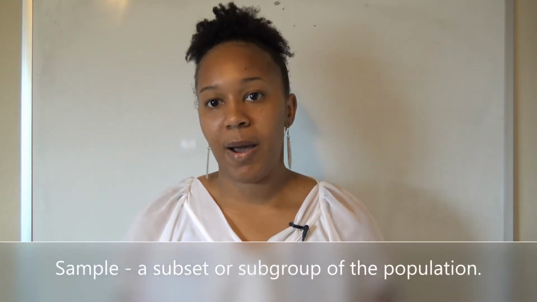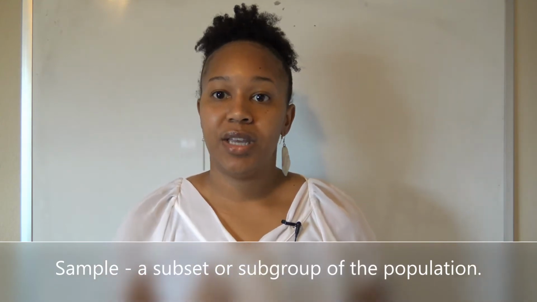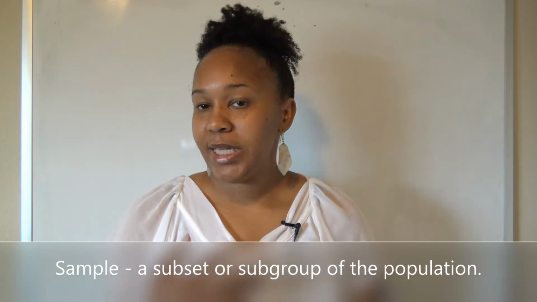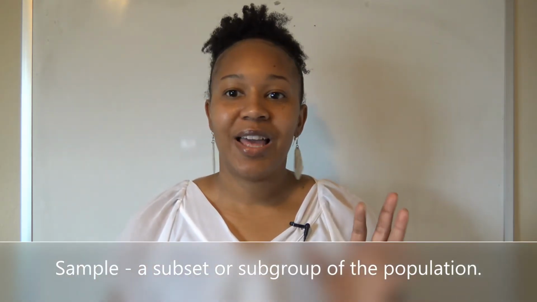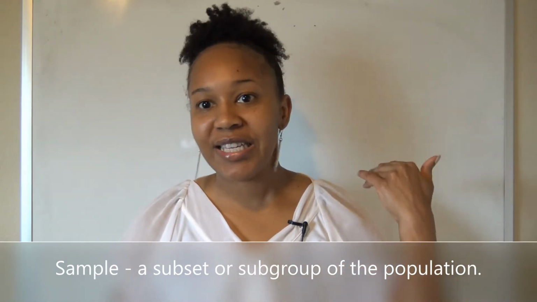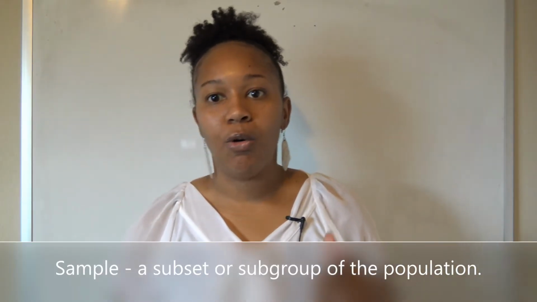And the sample is just a subset or a subgroup of the population. So you select a sample and you collect data from that sample, and you use the results from that sample to make decisions or conclusions about your population. You see this a lot, especially when it comes to voting. We just left a voting season back in November of 2020, and you see them a lot talking about what the polls say and things like that.